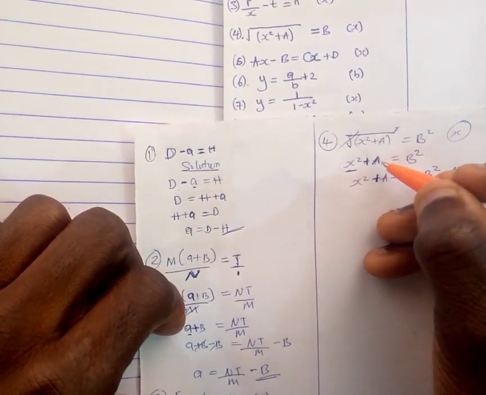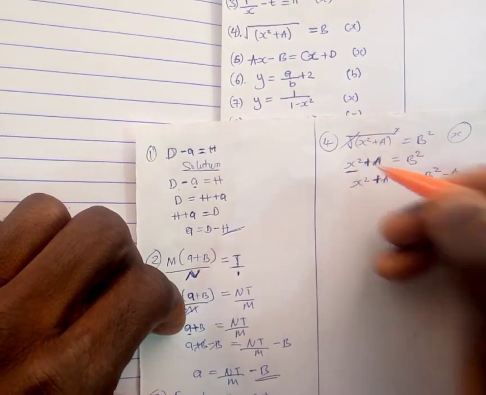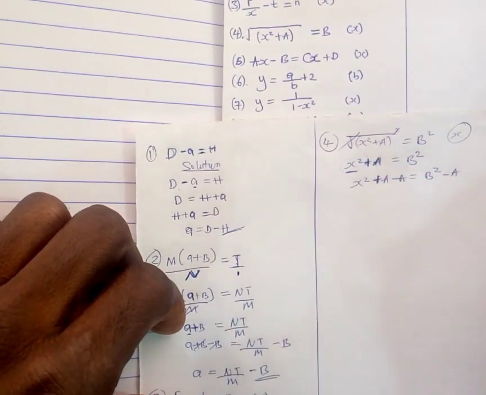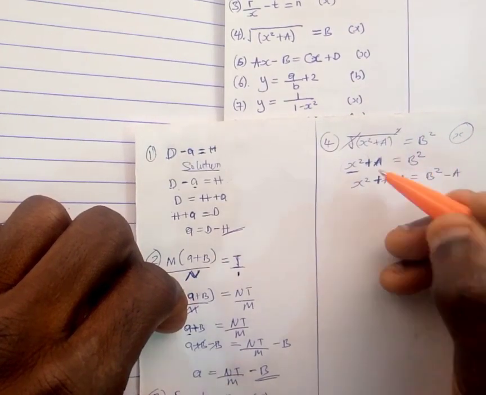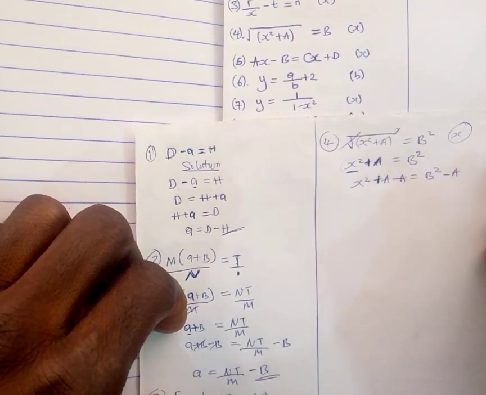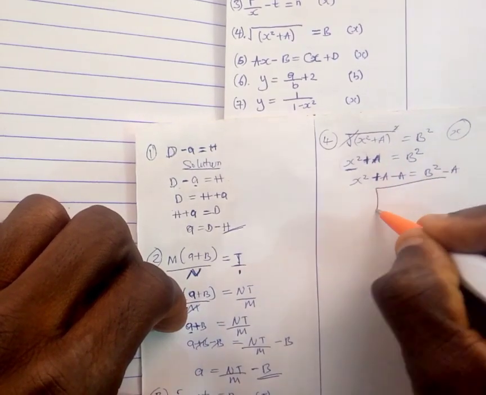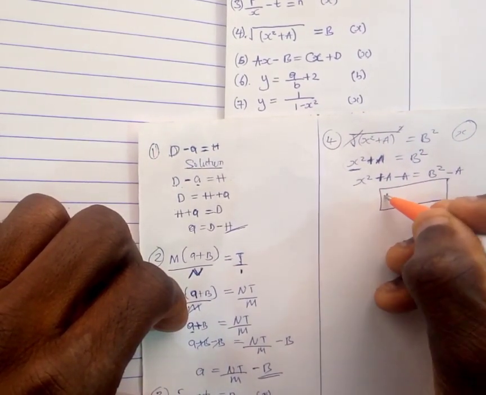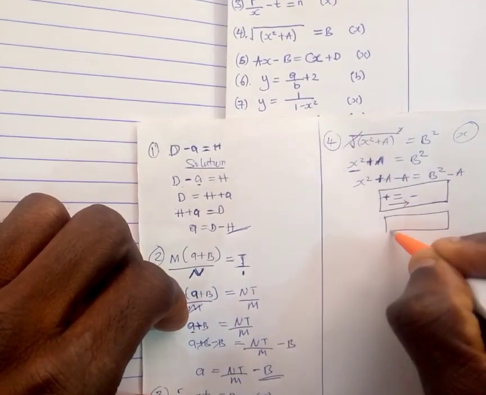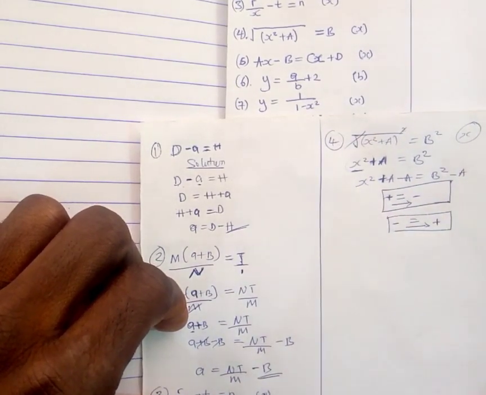Whenever you want to remove a variable or a term, if that term is having a positive sign on the left hand side and it is crossing to the right hand side, the positive sign will change to negative. And if the term is carrying a negative sign before, when it crosses to the other side, it will change to positive sign. That is just the logic. Positive, when it crosses the equal sign, changes to negative, and negative, when it crosses the equal sign, changes to positive.